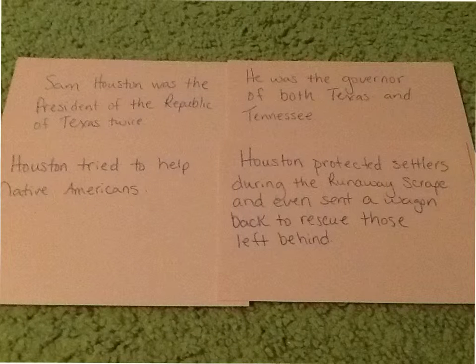Let's look at some research. These are some facts that were found during research about Sam Houston. Sam Houston was the president of the Republic of Texas twice. He was the governor of both Texas and Tennessee. Houston tried to help Native Americans. Houston protected settlers during the runaway scrape and even sent a wagon back to rescue those left behind. Now, it's your job as a researcher to look at all of the facts and come up with your own opinion.